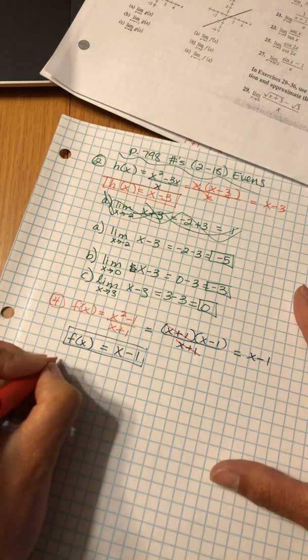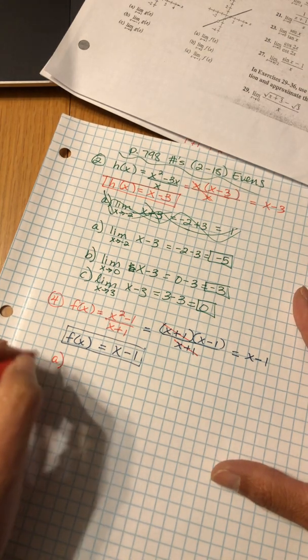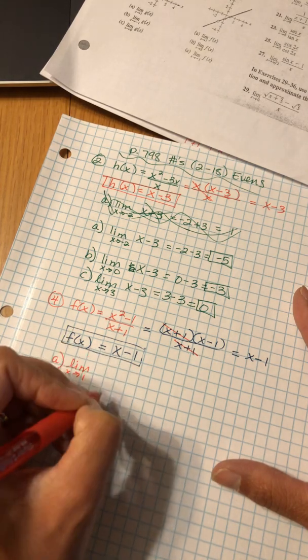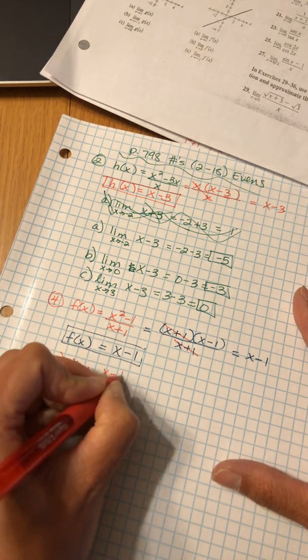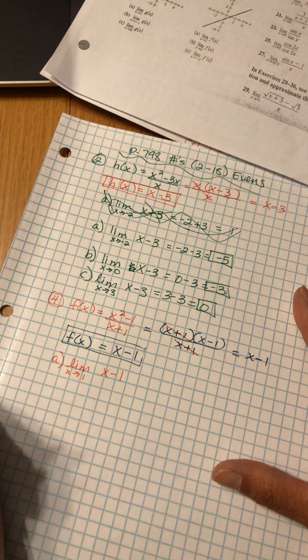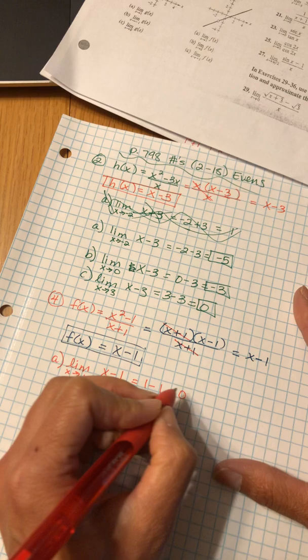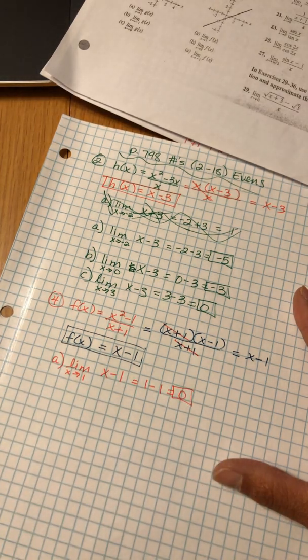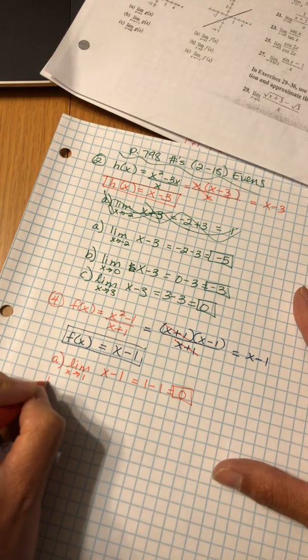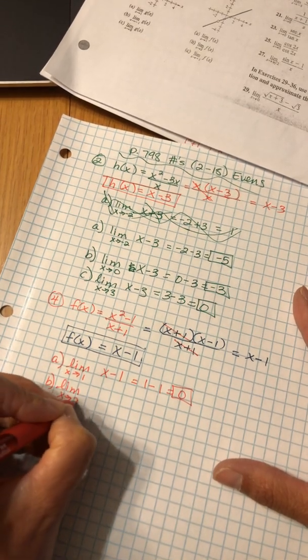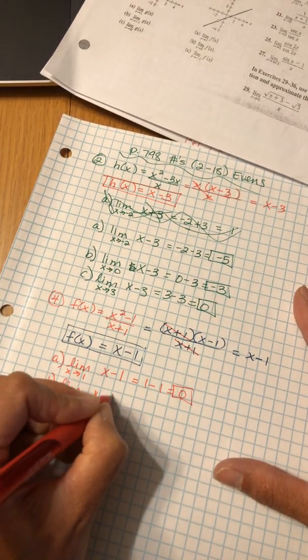The other part is finding the limits that they want us to find. The first one they want us to find is the limit as x approaches 1 of f of x, so of x minus 1. Okay, so we're going to plug in a 1. 1 minus 1 is 0. So our first limit is 0. For b, we're finding the limit as x approaches 2 of x minus 1.